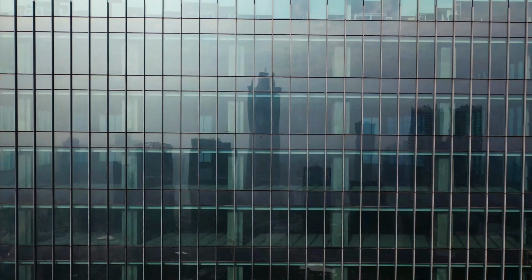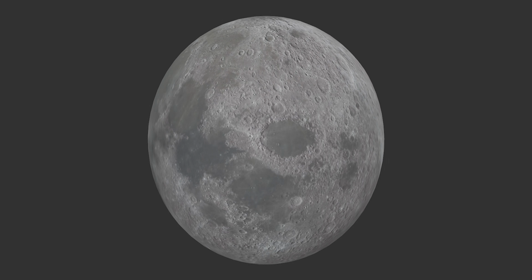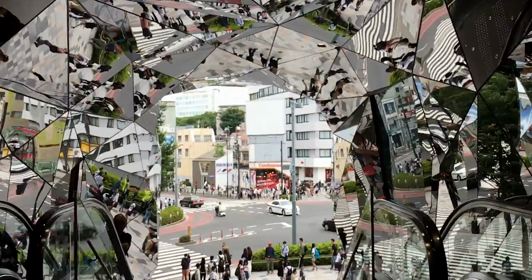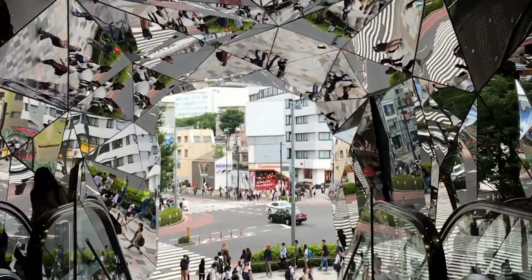Light rays reflect off objects. The moon shines because it reflects light from the sun. Smooth surfaces, such as mirrors, reflect light in one direction.